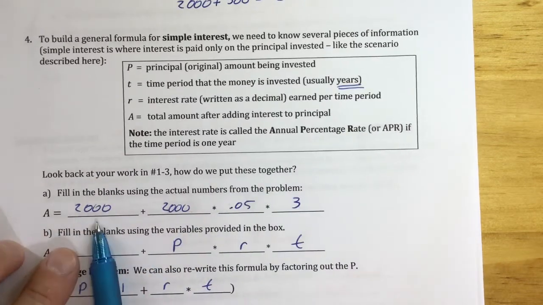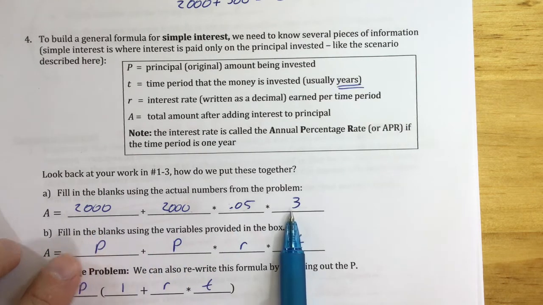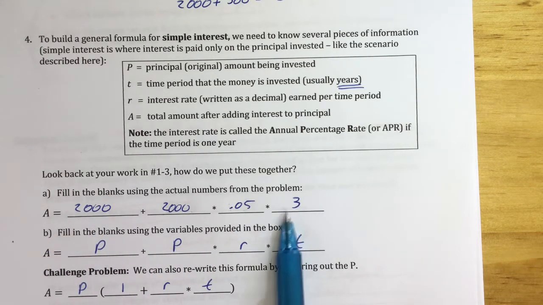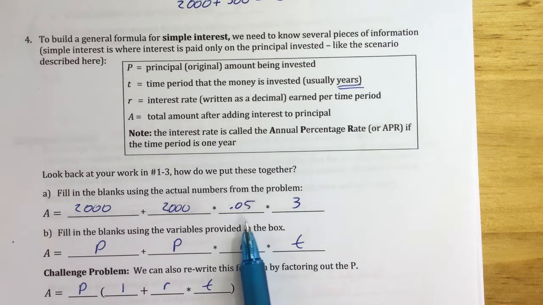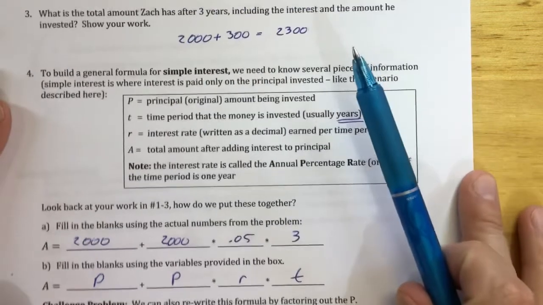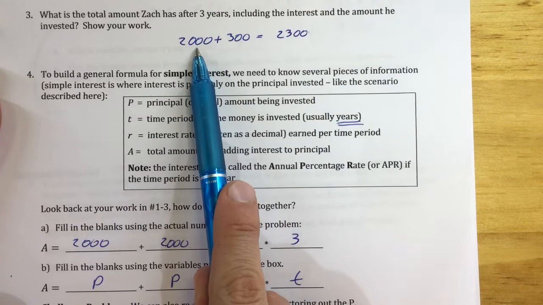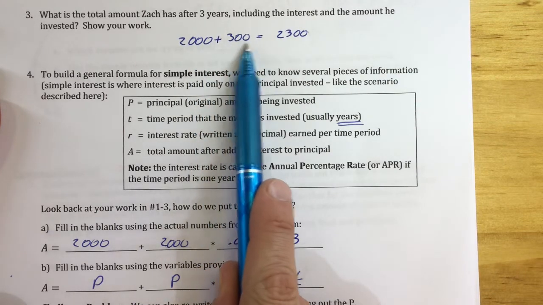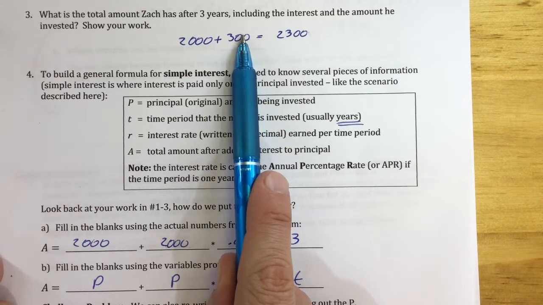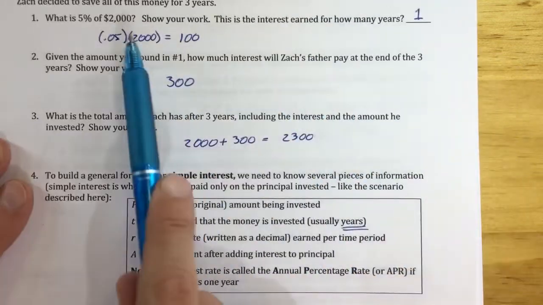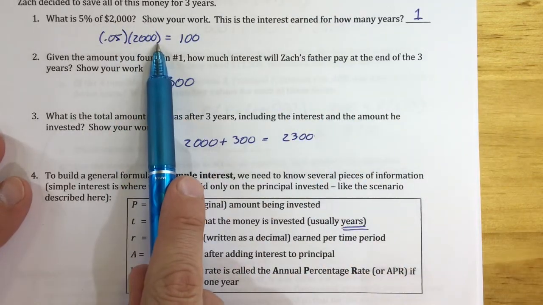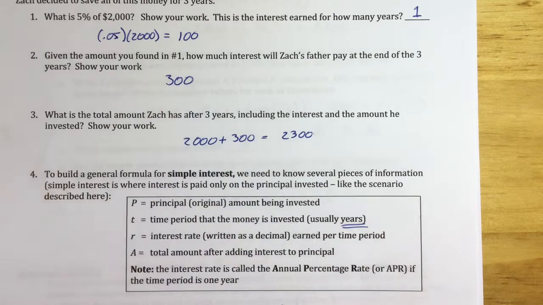All right, how do we end up, if we took all the numbers from above and thought about how they work together to calculate this, let's look at this part here. You have the 2,000 and you're adding on the 300. Now, the 300 is an actual calculation that stemmed from taking 5% of the 2,000 and then multiplying that 100 by 3.